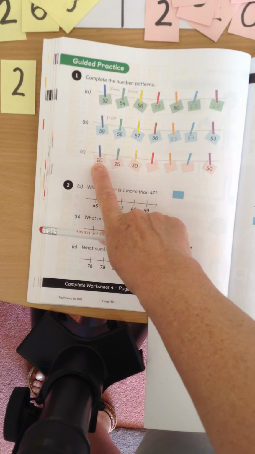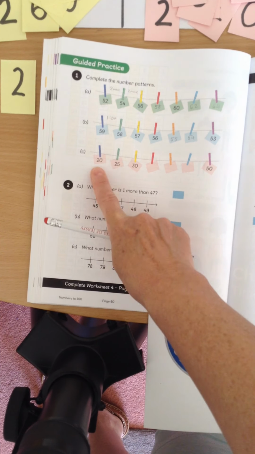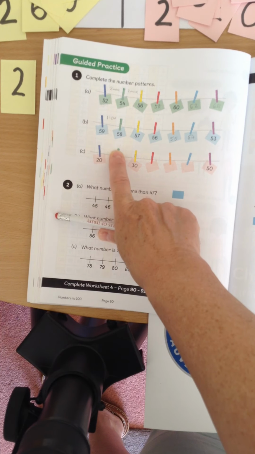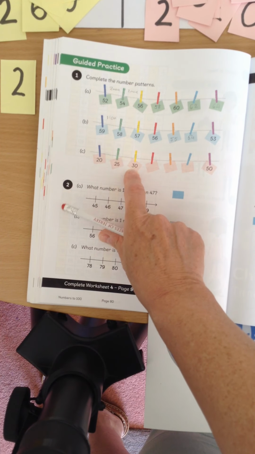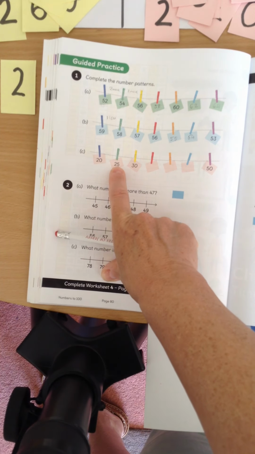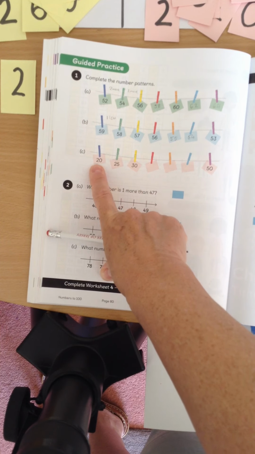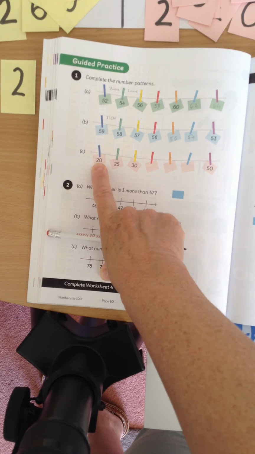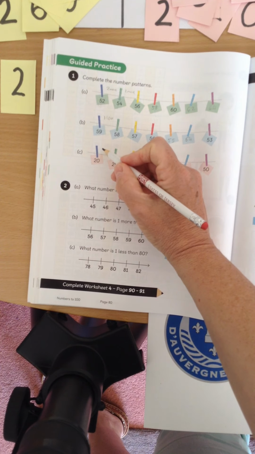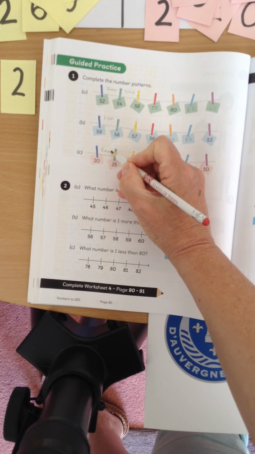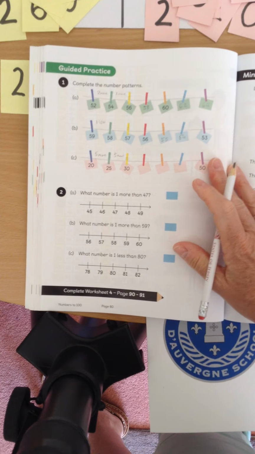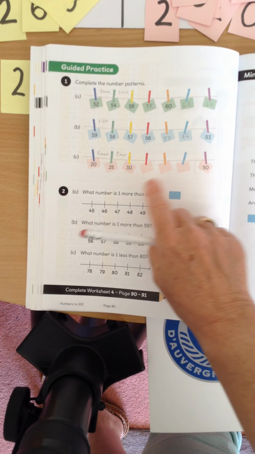Now, how many are we going up by? Let's read the numbers that we have first and we'll see if we can work out what these are. 20, 25, 30. Ooh. How many between 20 and 25? How many between 25 and 30? Does that pattern remind you of anything? 20, 25, 30. Yes, well done. We're going 5 more. We're counting in 5. So shall we see if we can fill in these blank pieces of paper?